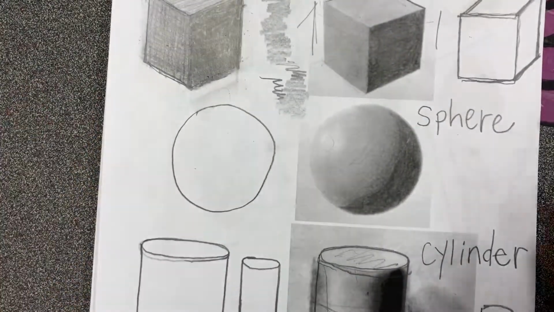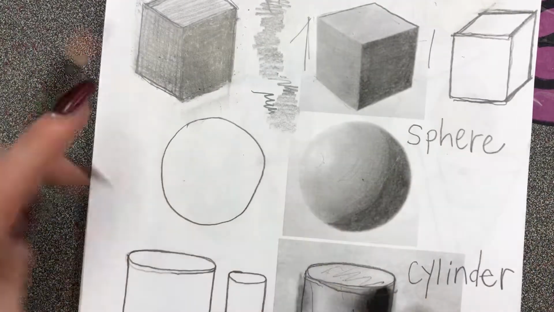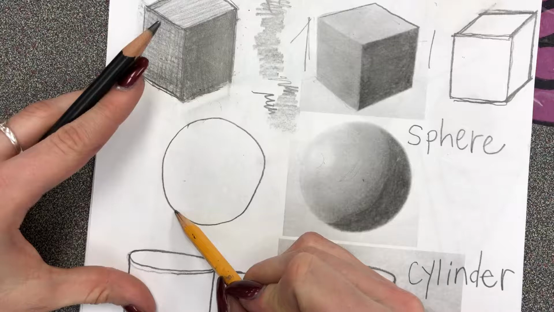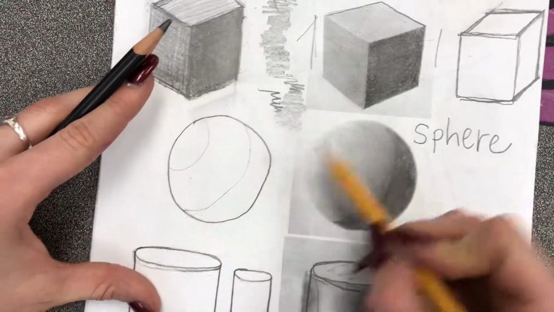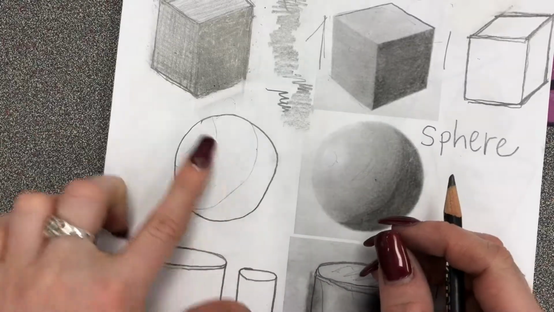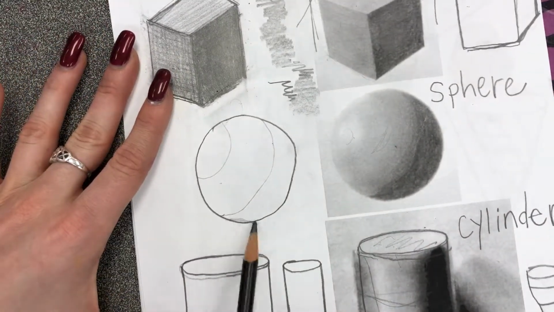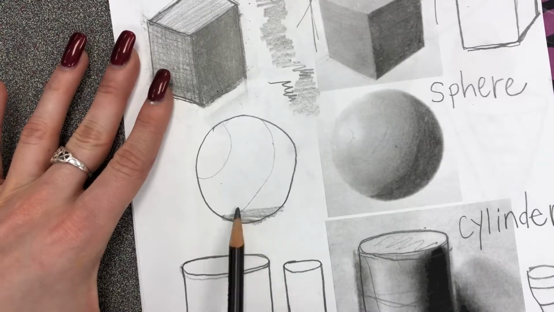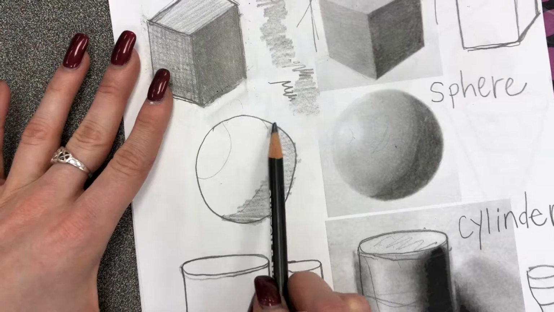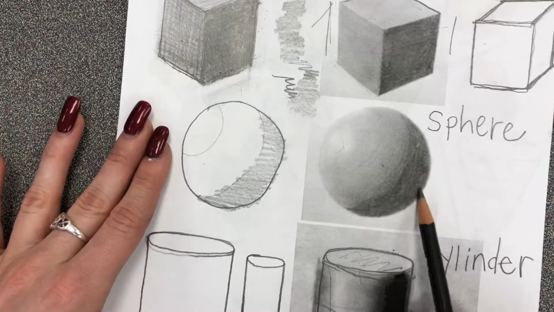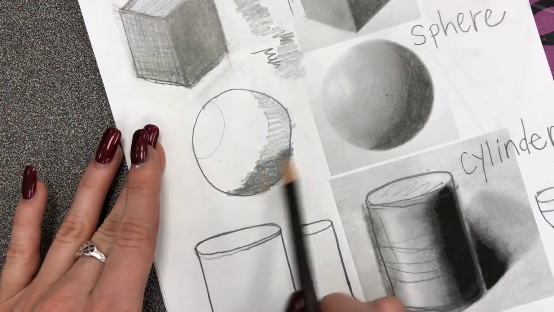Okay, when we're ready to move on to the sphere, it has a dark, a medium, and a light spot too. What I like to do is break it up into 3 spaces. 1, 2, 3. Dark, medium, light. Starting with the dark spot, holding my pencil on the side again, just shade this whole area dark. Now I need to go back over this a few times so it matches this darkness over there. I want it to be pretty dark.